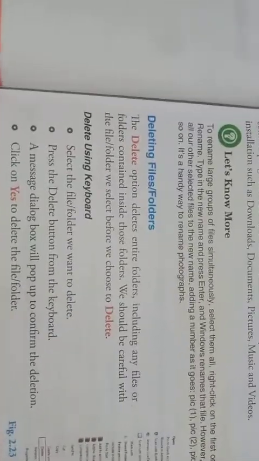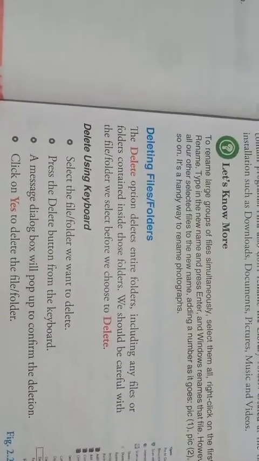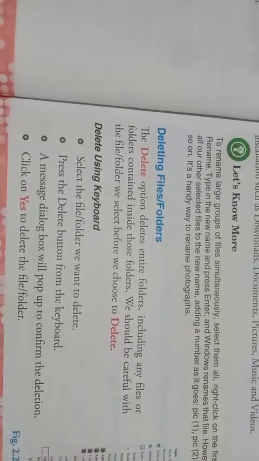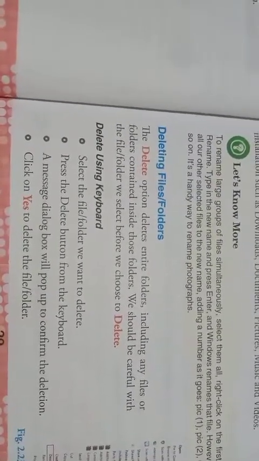First of all, before deleting a file, we have to check which file and folders we have selected. We want to delete that one or someone else.